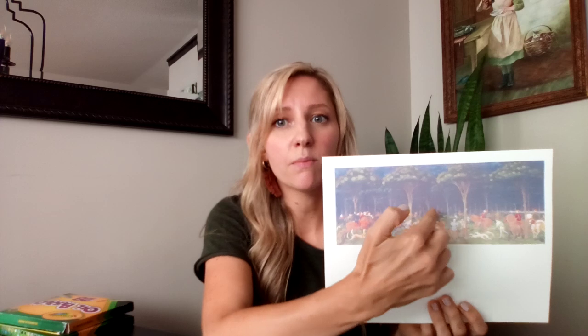See if your students can identify how the hunters and the animals up here in the front are quite a bit larger than the ones that are back there deeper into the forest, and not because they're smaller animals or smaller people, but because they're further away from us. And the trees, they shrink down as well as we get further into the forest. So again, that's A Hunt in the Forest.